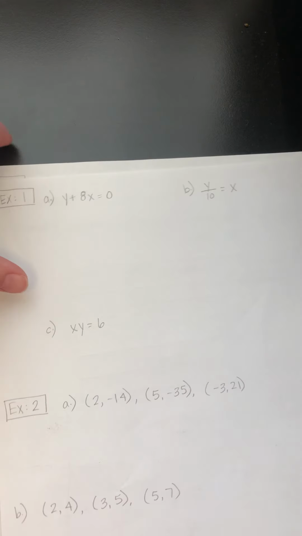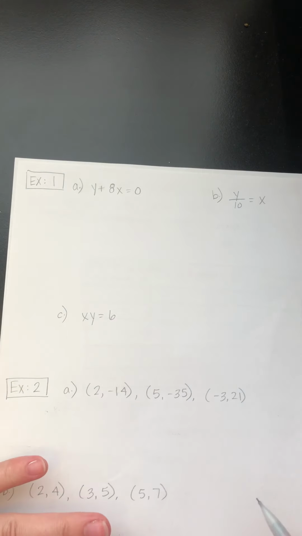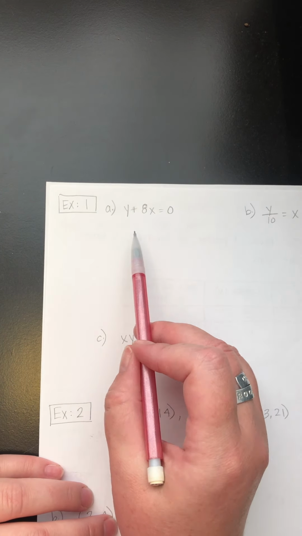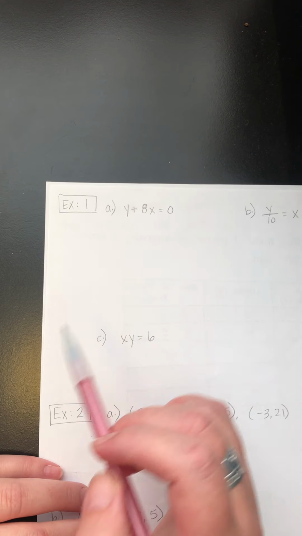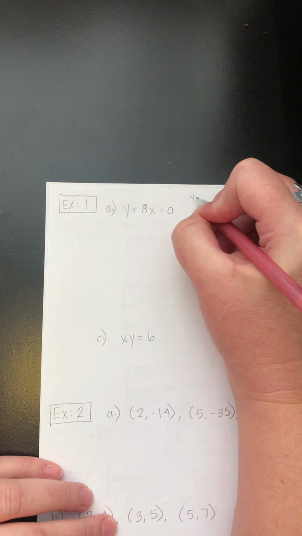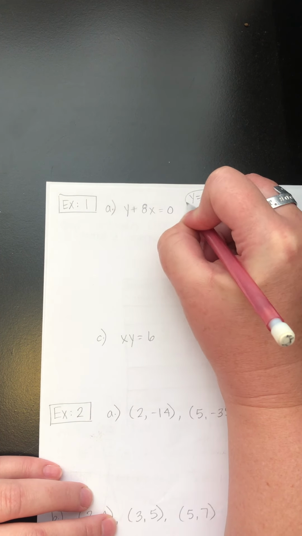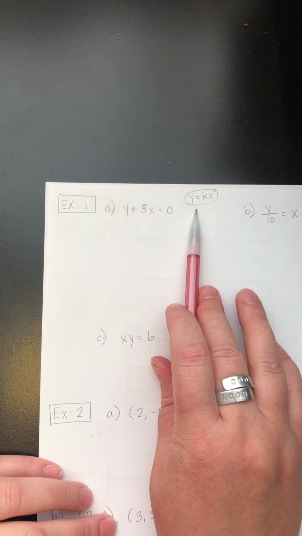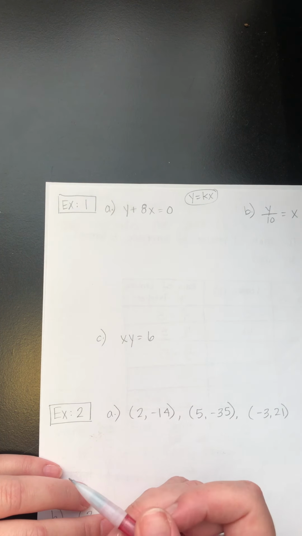All right, so now for example 1, it asks us to tell whether each equation represents a direct variation. If the equation is a direct variation, find the constant of variation. So this is our first equation, y plus 8x equals 0. All you have to do is solve for y, because we want it to be in the form y equals kx. This is our direct variation. We want to change all of the equations they give us to this form. So we basically just need to solve for y.